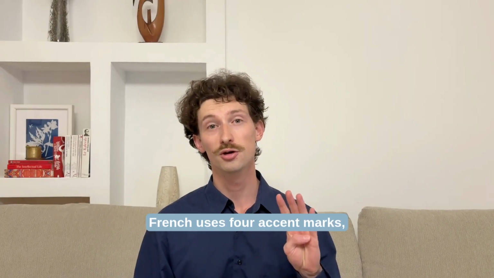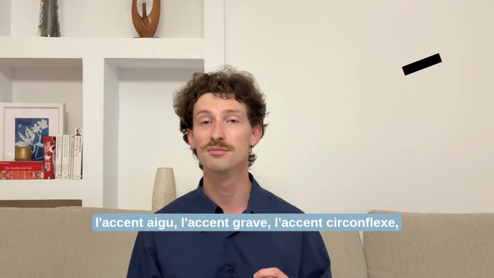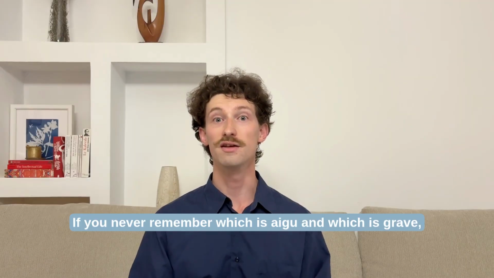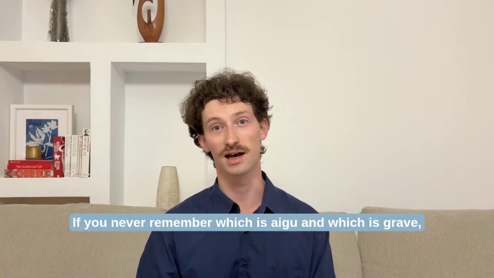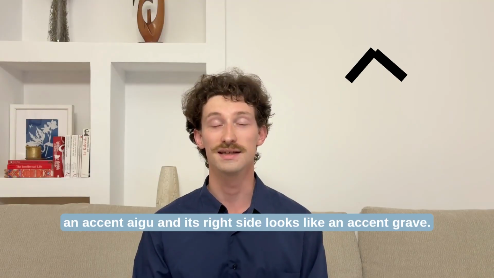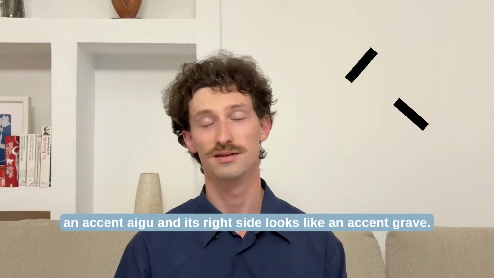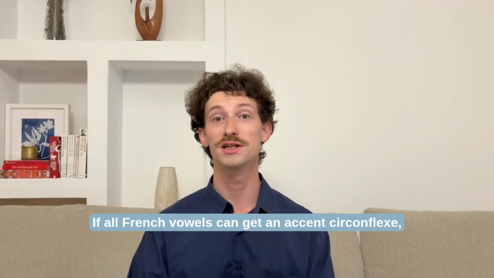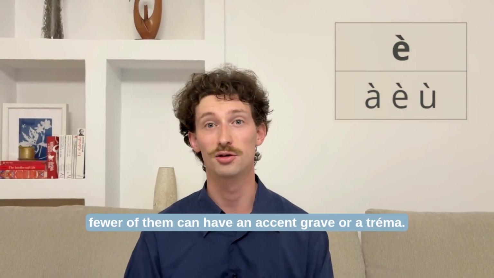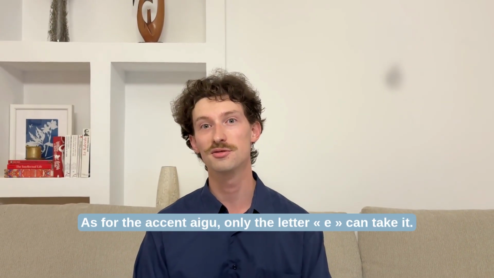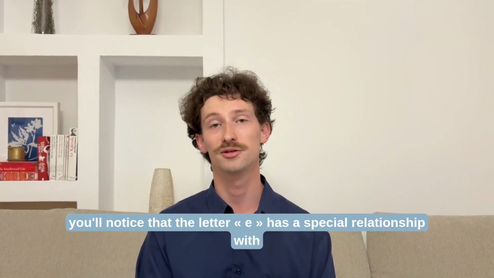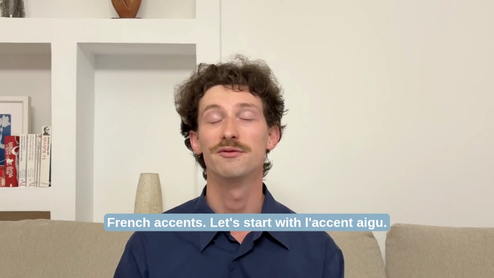French uses 4 accent marks: l'accent aigu, l'accent grave, l'accent circonflexe, le tréma. If you never remember which is aigu and which is grave, look at the circonflexe. Its left side looks like un accent aigu and its right side looks like un accent grave. That's an easy way to remember. If all French vowels can get un accent circonflexe, fewer of them can have an accent grave or a tréma. As for the accent aigu, only the letter E can take it. Throughout this video, you'll notice that the letter E has a special relationship with French accents.